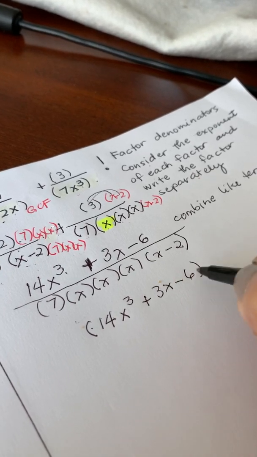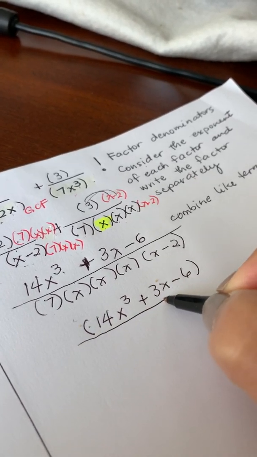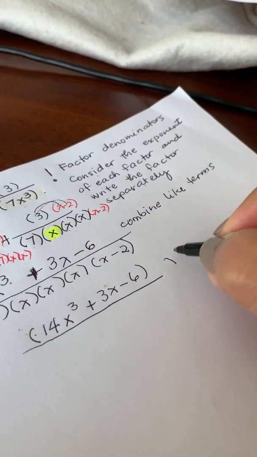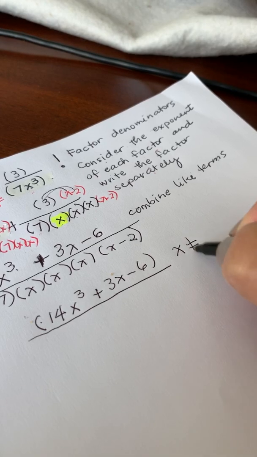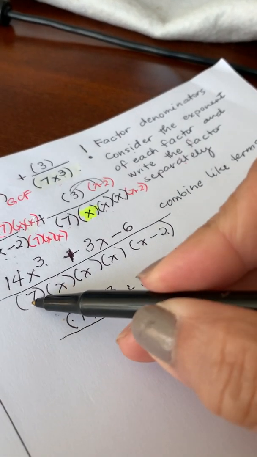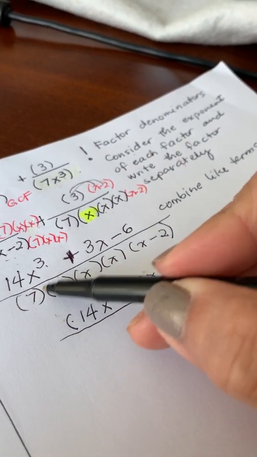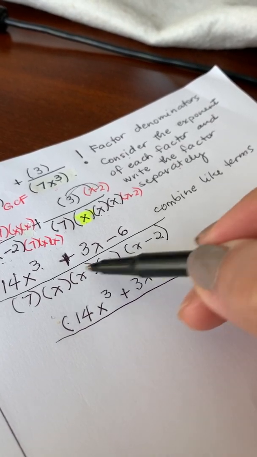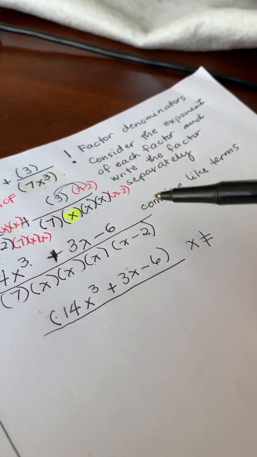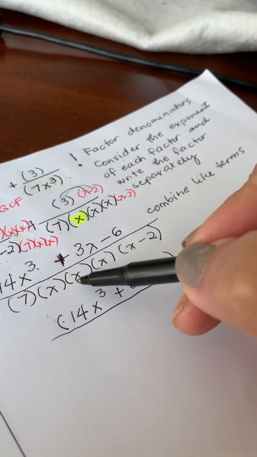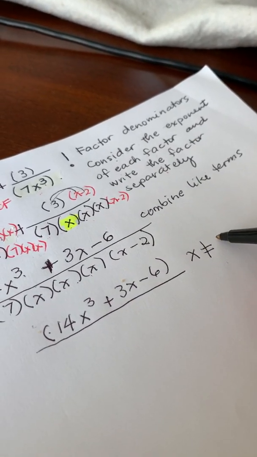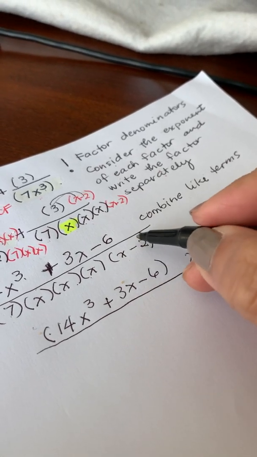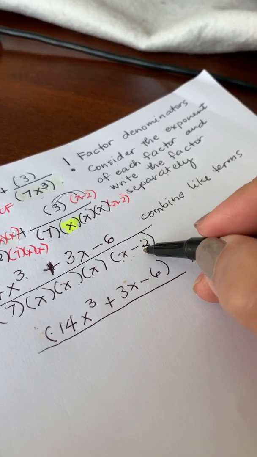Okay, and the denominator will be, before we combine this, let's just try to see our limitations. X not equal to 7 will never be 0, so we just disregard that. This will be 0. When these are 0, our denominator is 0. We do not say 0, 0, 0, we just write it once. And this one, this factor, will be 0 when x is 2. 2 minus 2 is 0.